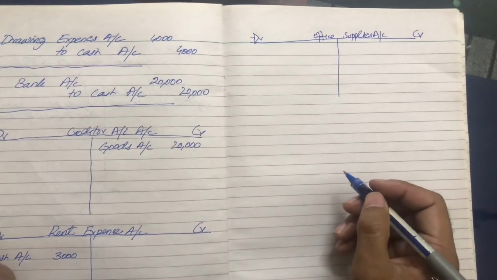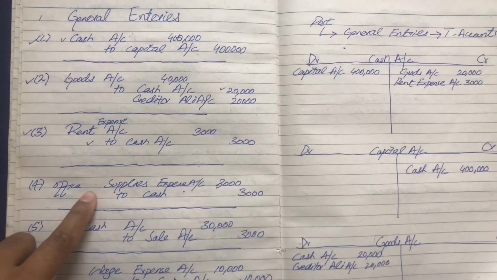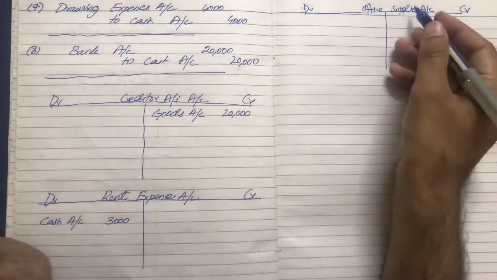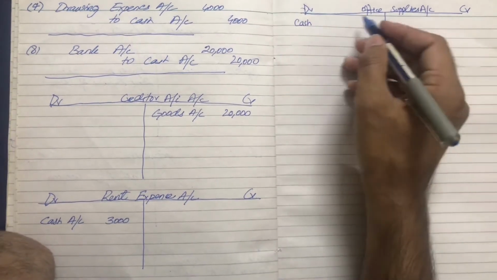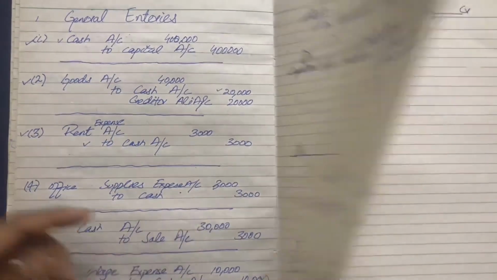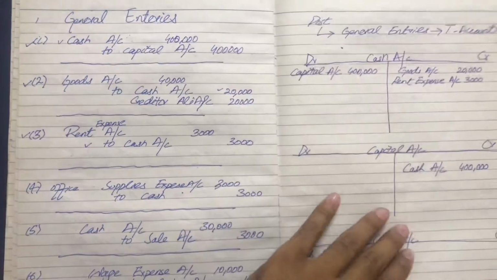So the office supplies account mentioned here gets debit, and the reason is cash, because we have paid cash against office supplies with amount 3000 rupees. So its credit effect goes in the cash account.